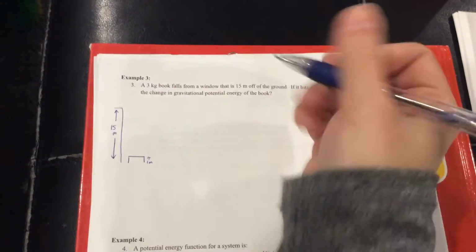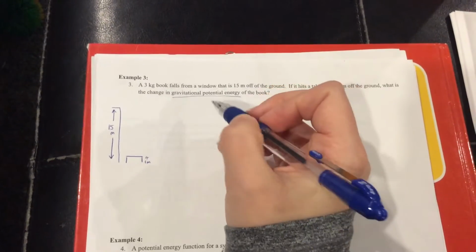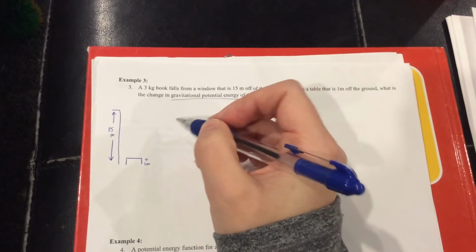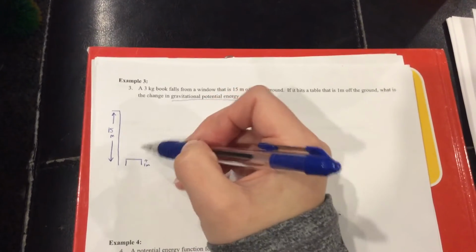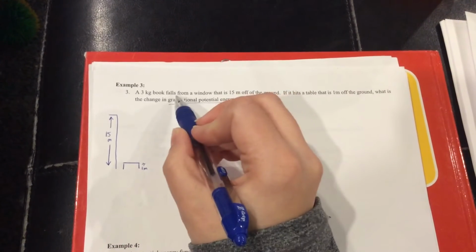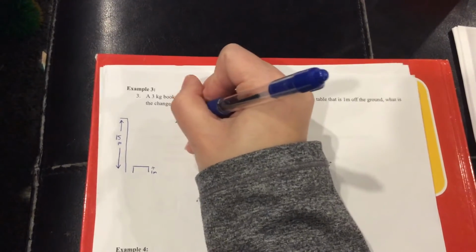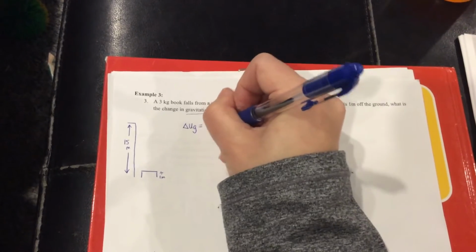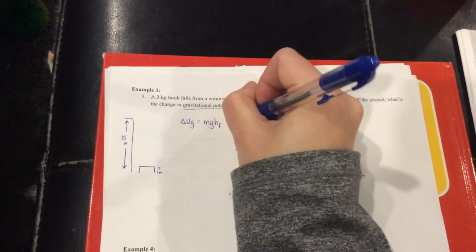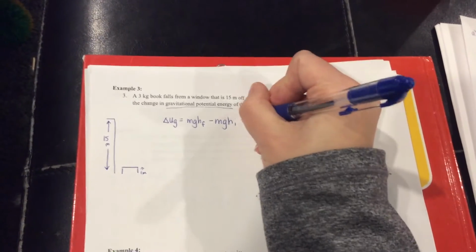And so when we think about change in gravitational potential energy, we're really thinking about how much height change there is between the initial height and the final height, so we can find out how much gravitational potential energy was gained or lost. So the change in gravitational potential energy is mgh final minus mgh initial, right? And since m and g are going to stay constant, we can actually pull those out.